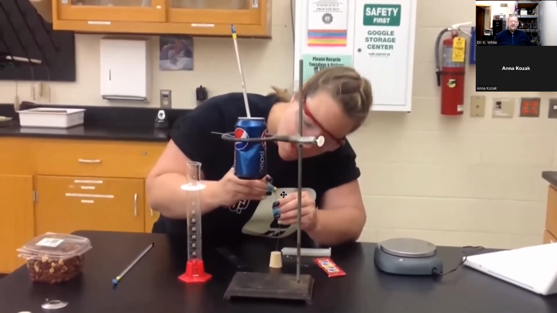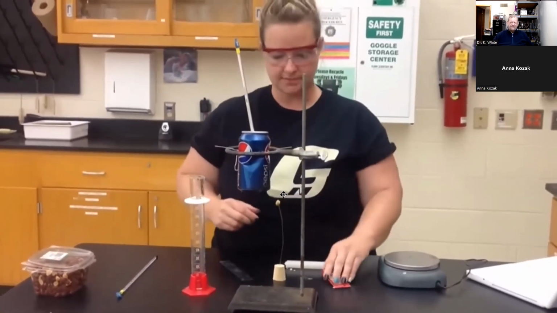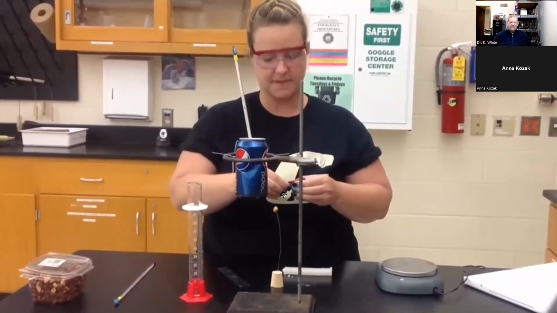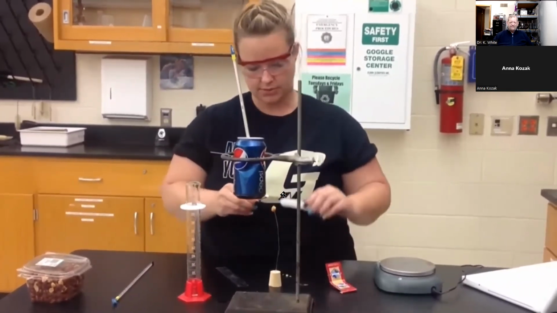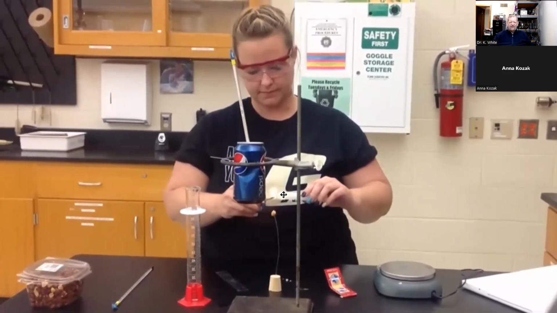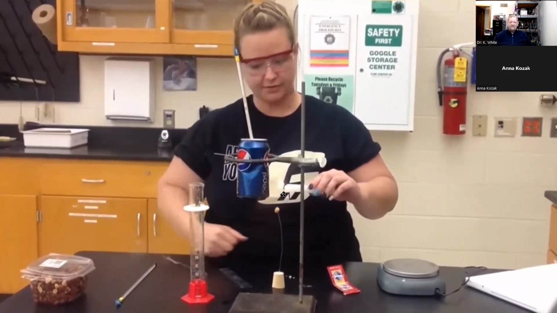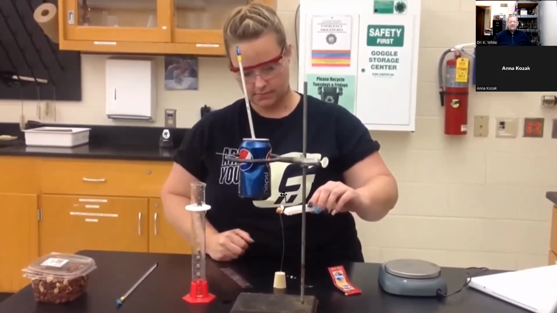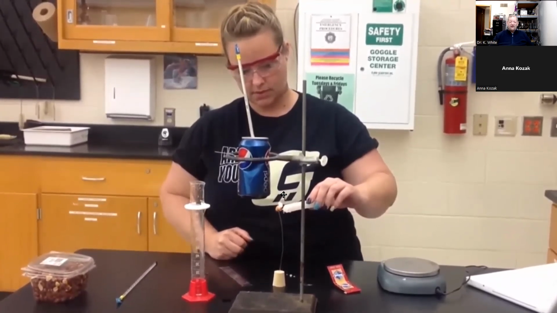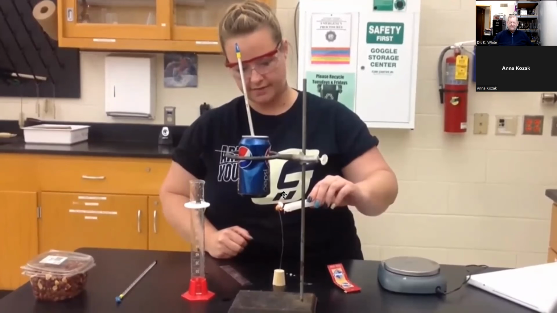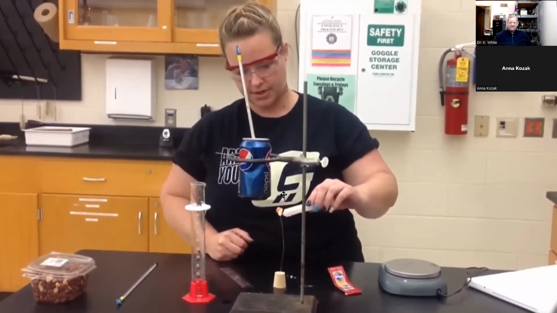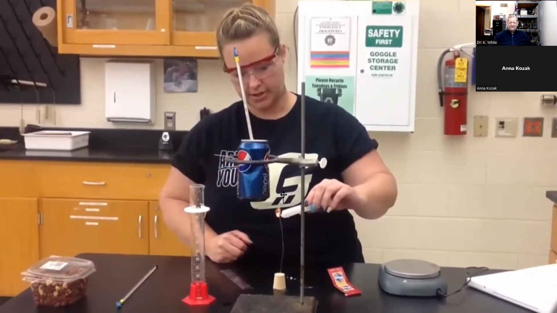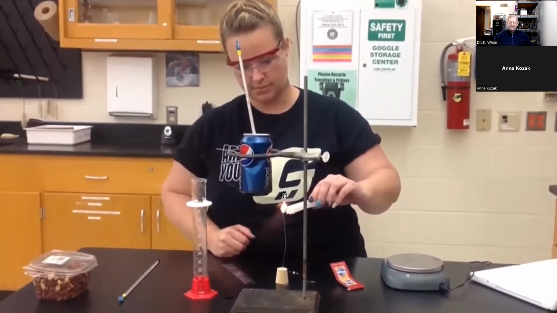Then you need to start your food source on fire. I'm going to use a candle to do this because it does take some time to start the food source burning. We use a gas lighter. Be very careful with matches. If she held the flame down a little lower, it would start quicker. Once the food source has caught on fire and is burning, I will go ahead and place it under the can with the water in it so that the temperature change can be recorded.